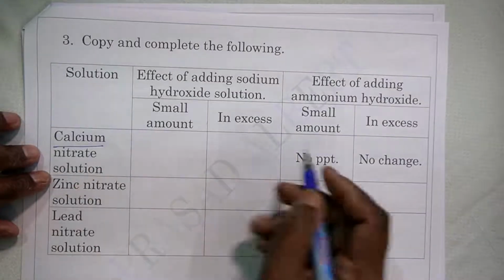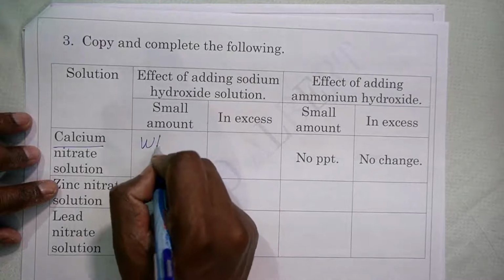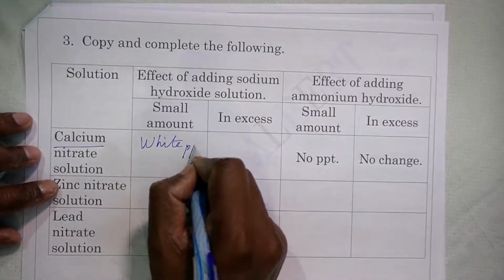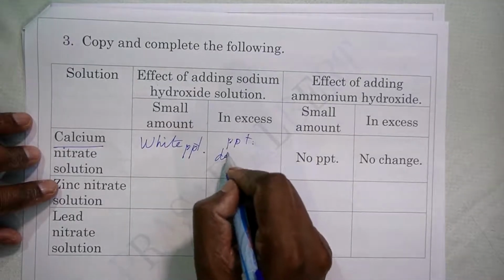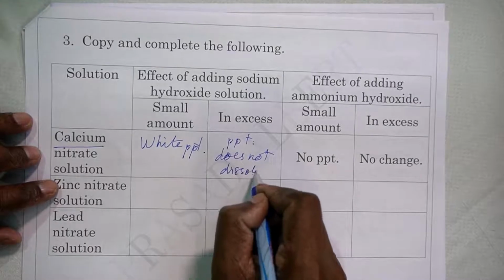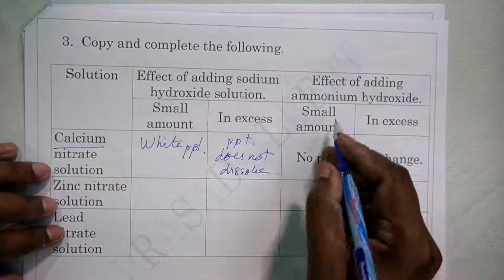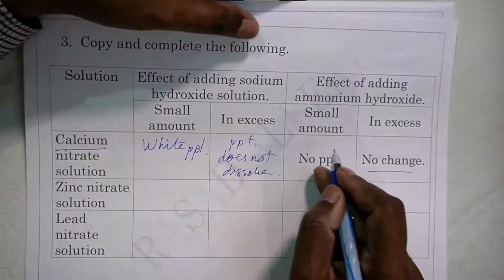So calcium ions, adding sodium hydroxide. Small quantity, white PPT. In excess, the PPT does not dissolve. Yes, we know that. Then here, no PPT and no change. This is already given in the question. Only this part is to be filled, right?